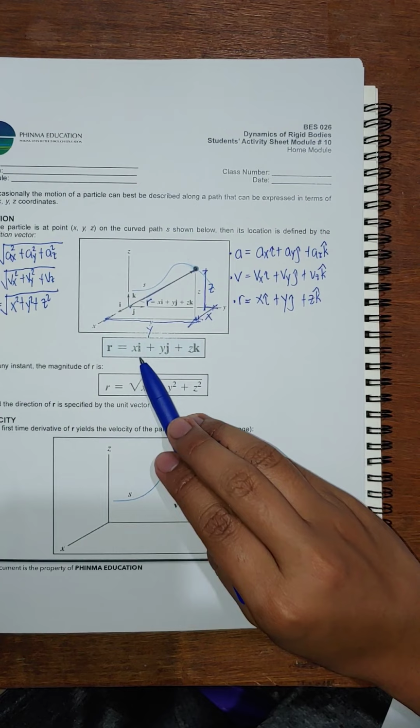So the particle, as I mentioned earlier, moves in a curved path. Then we have an x distance, or distance along x, like here. We call this x a distance. Its distance from the origin along the y-axis, we call the y distance. And then from the origin along the z-axis, we call that the z distance.